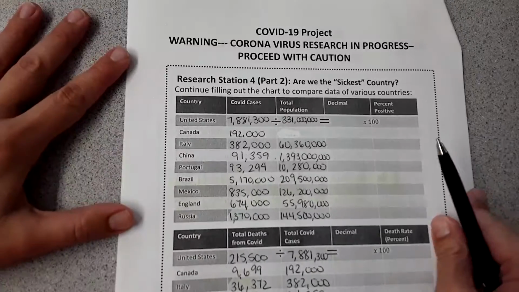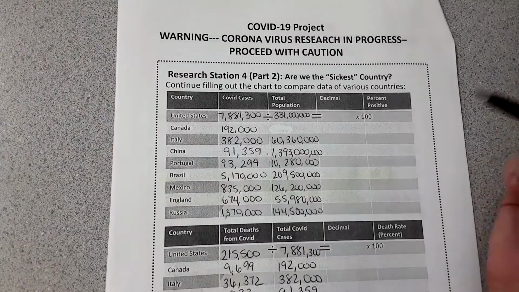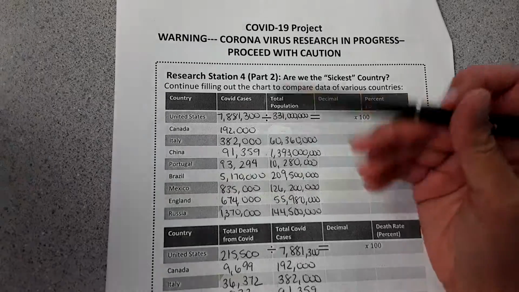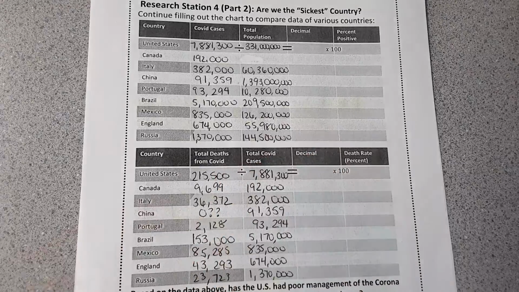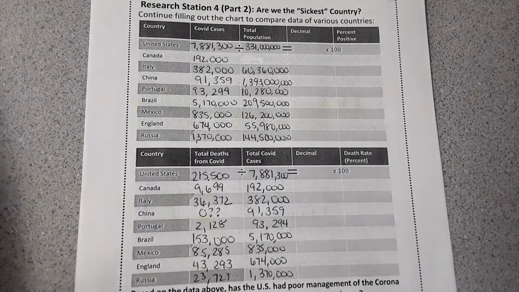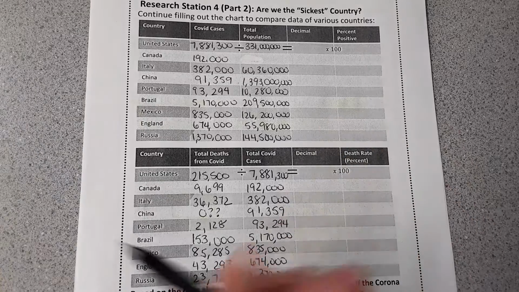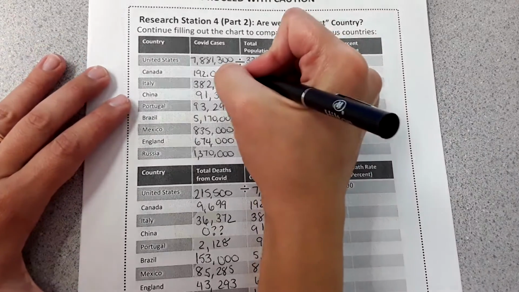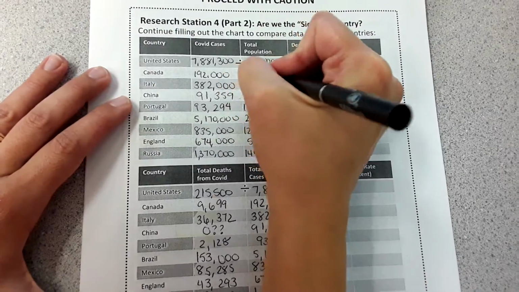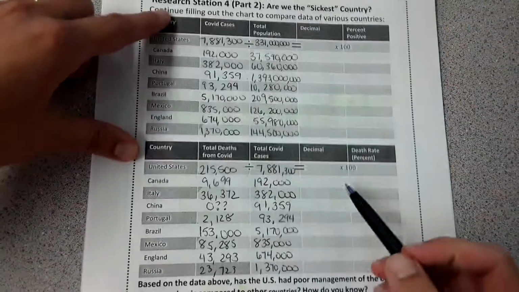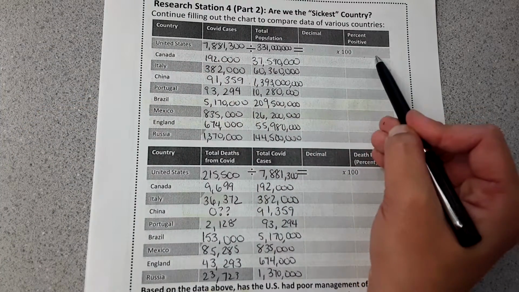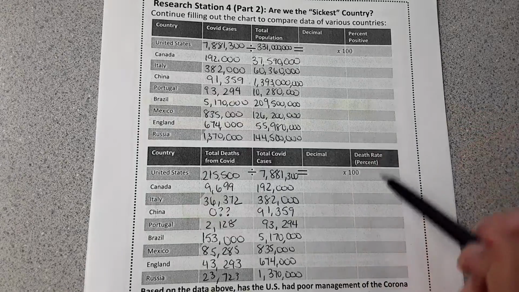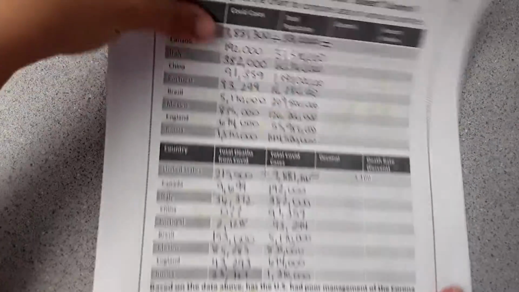Okay, so now we are going to compare that information to information from other countries around the world. So you can actually pause this here and write down the data. In class I had them look it up online, but since you're trying to do this online, I went ahead and wrote it in for you. Okay, so after you copy this all down, you can calculate what percent of each country has caught the virus, and then compare the U.S. to other countries. And then here we look at the death rates.